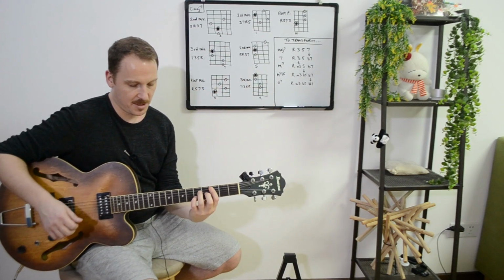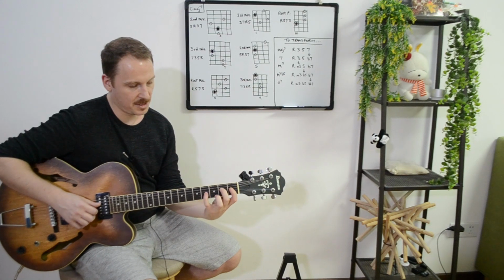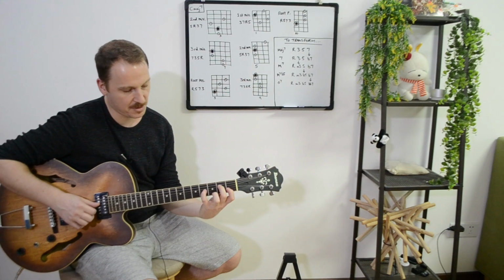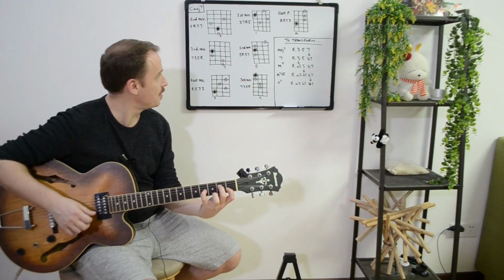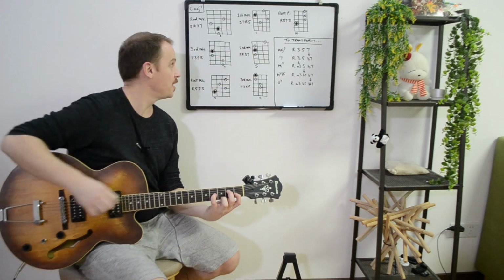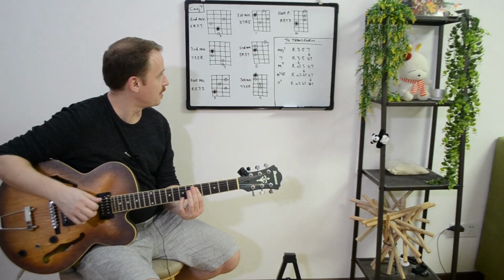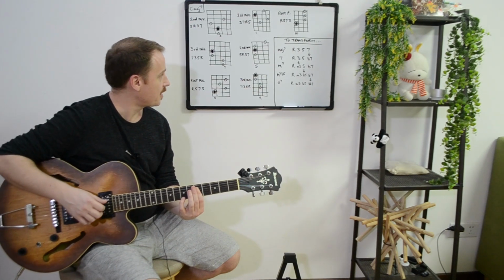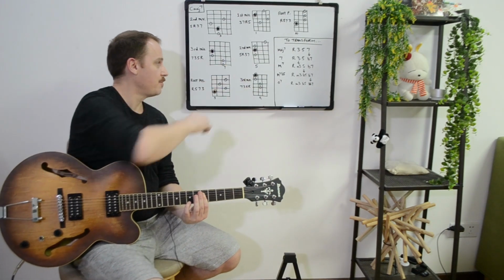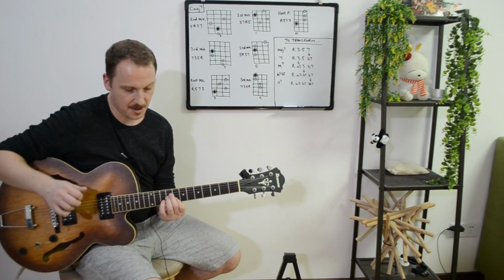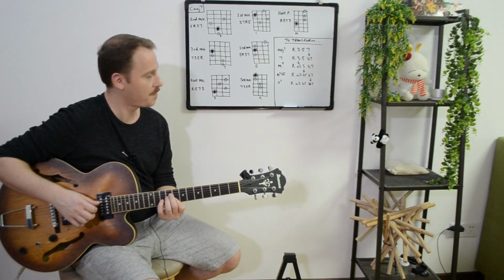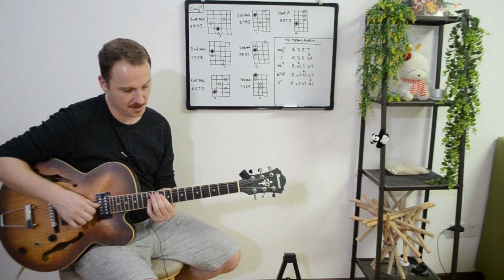So here's C major 7, and then there's first inversion, so that's this one, and then with the 5th in the bass, second inversion, and then with the 7th in the bass, 3rd inversion, and then back to root position.